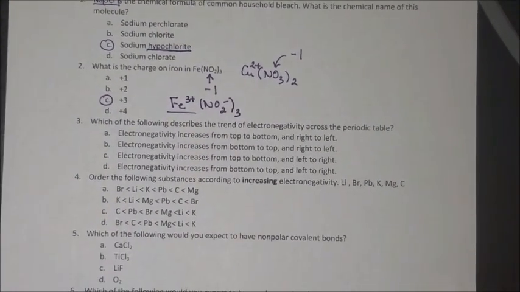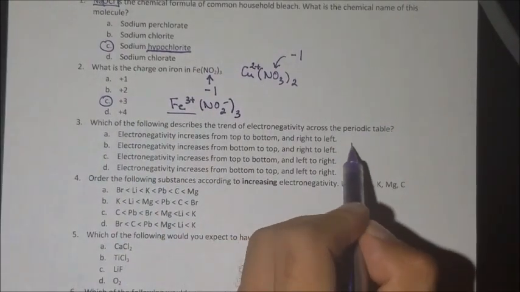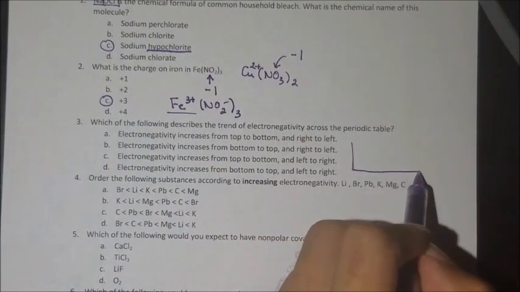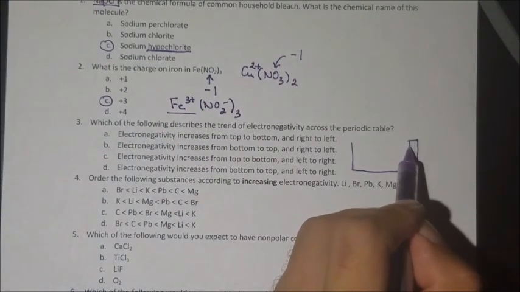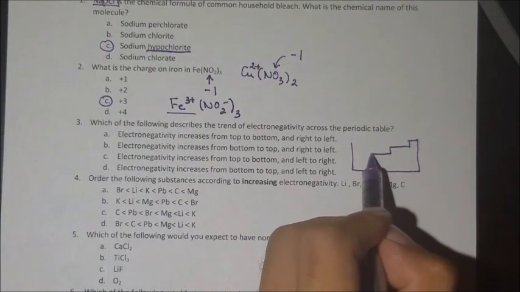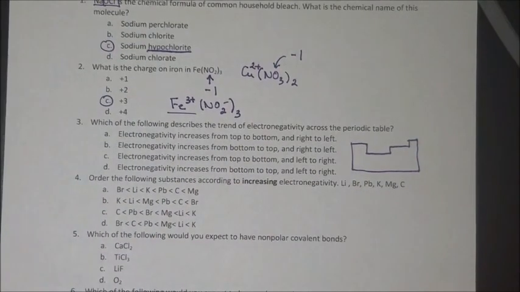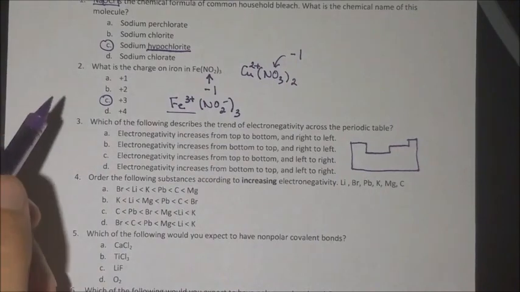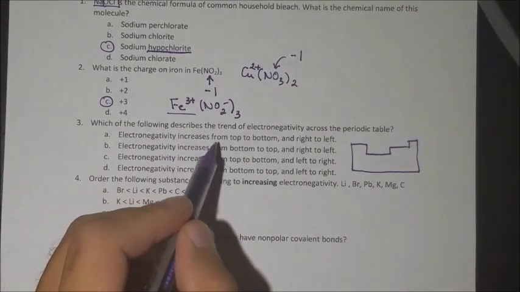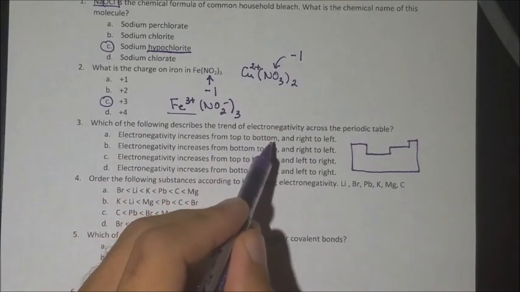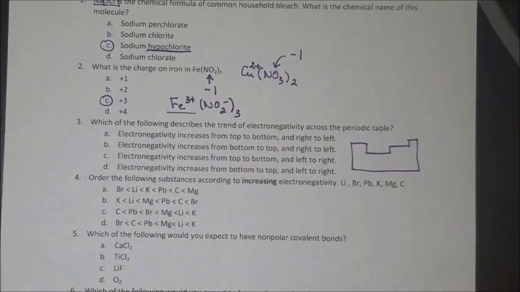Moving on to number 3. Number 3 says, which of the following describes the trend of electronegativity across the periodic table? So in order to answer this, let's make a model periodic table so we have something to reference as we're discussing it. There we go. That's kind of what it looks like. A says electronegativity increases from top to bottom and right to left. So let's look at one at a time.